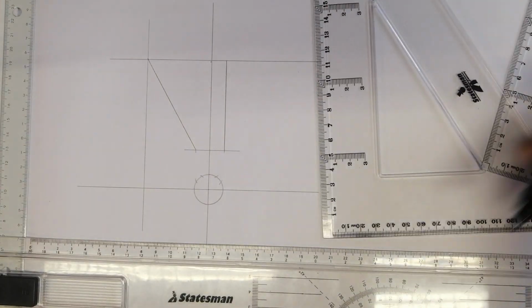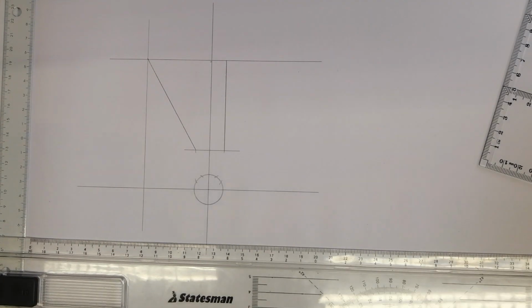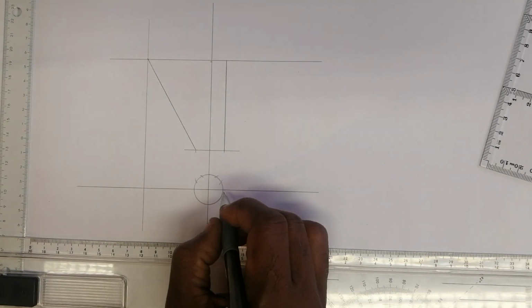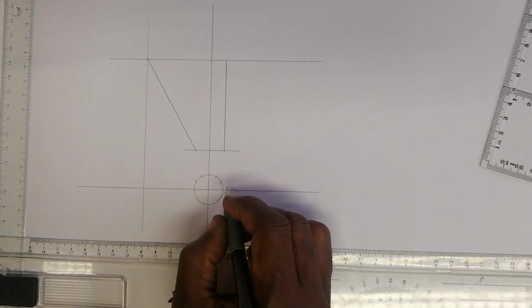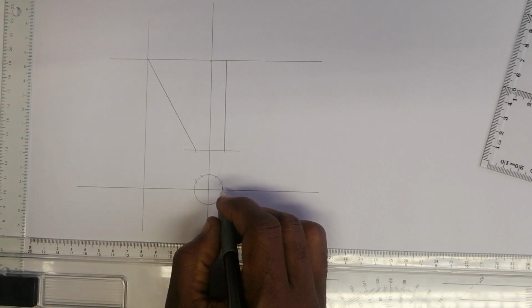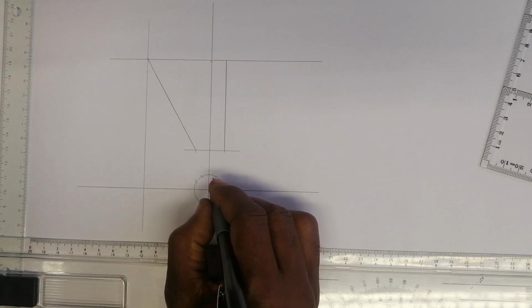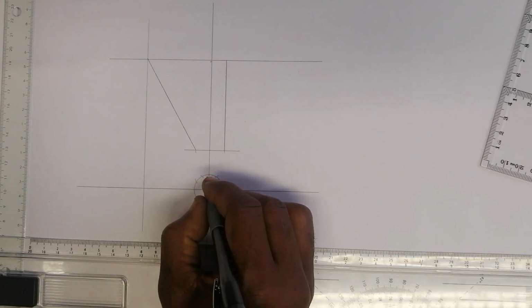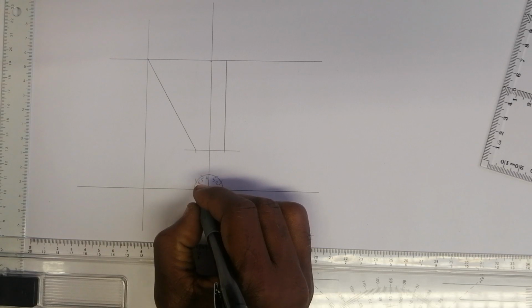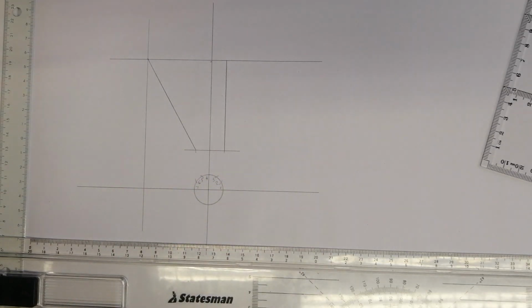All right, now this circle here, we subdivided the semicircle like usual. So we have 1, 2, 3, 4, 5, 6, and 7.